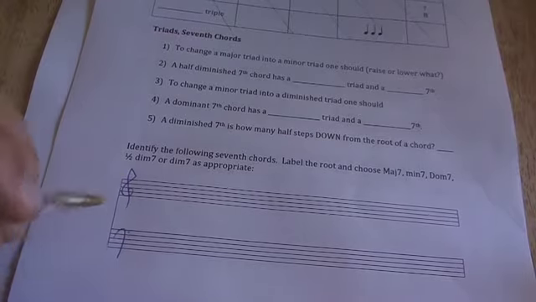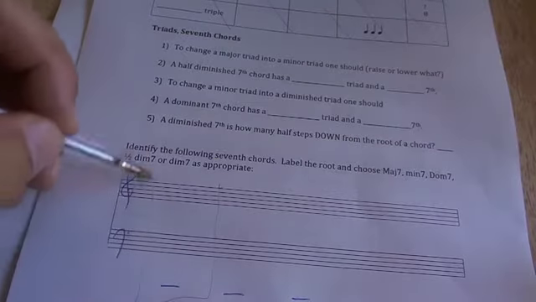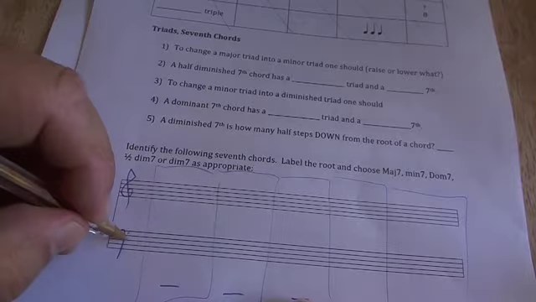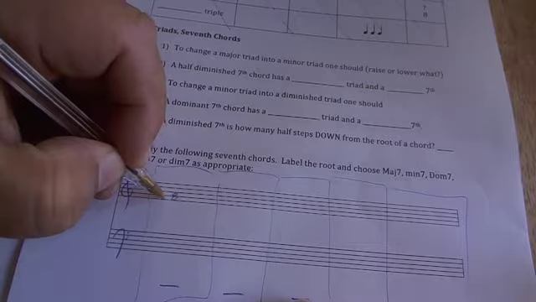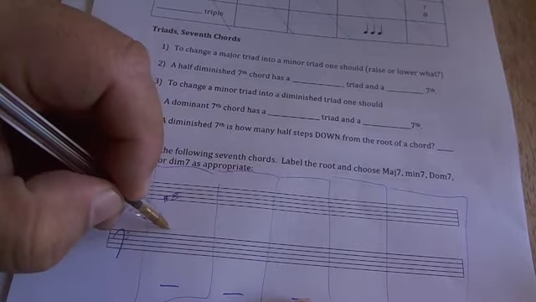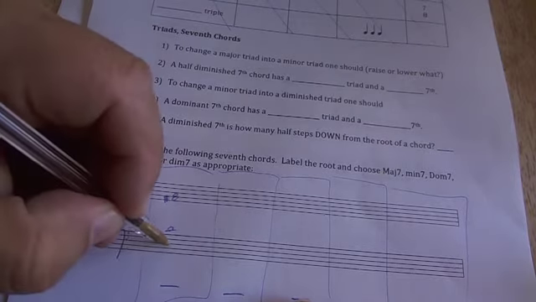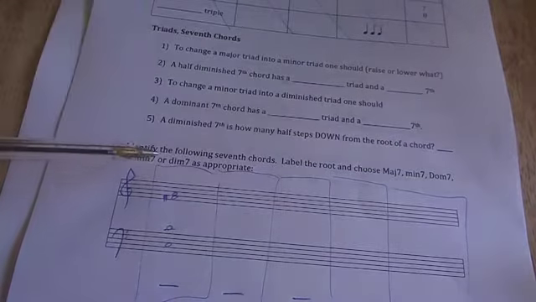Okay, so we're going to do 5 of these. 1, 2, 3, 4, 5. And it will be all those notes right there and all the notes right there and so on. And you'll have to read 2 clefs. So the first one here will be these notes right here. Okay, so you have to identify what chord that is and label it as major 7, minor 7, dominant 7, half diminished 7, or diminished 7th.